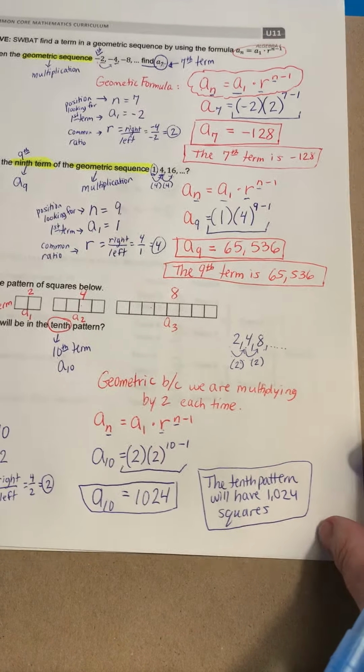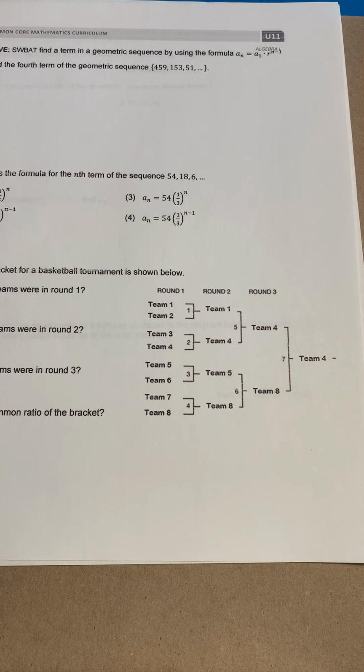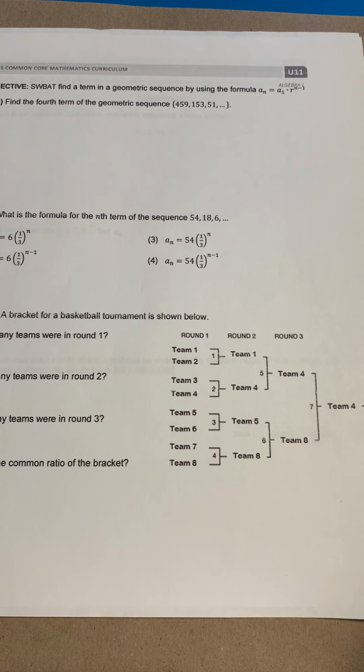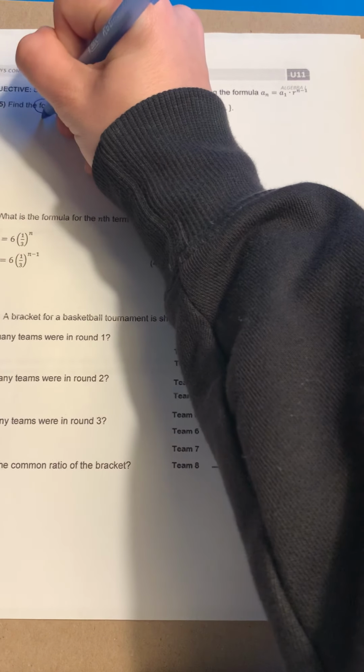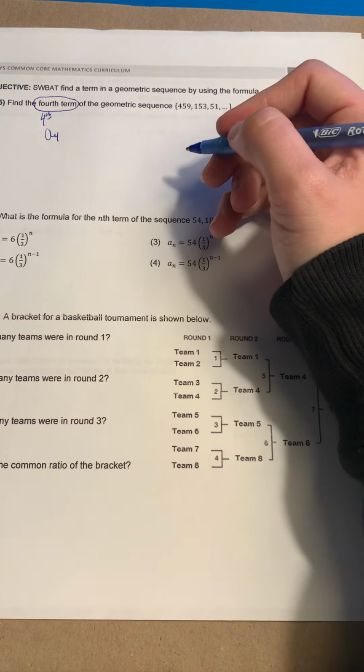Okay, next page. Find the fourth term of the geometric sequence, 459, 153, 51, and so on. So they want me to find the fourth term. So I'm going to write fourth, and I'm also going to write a sub 4.